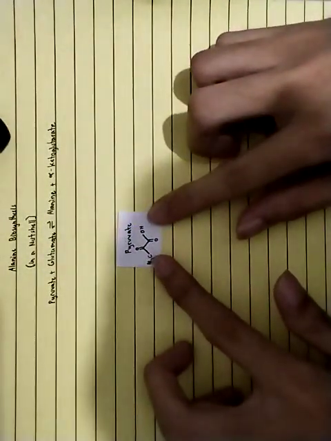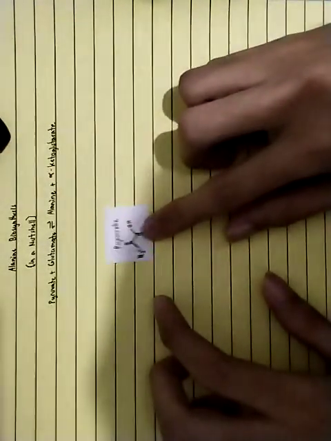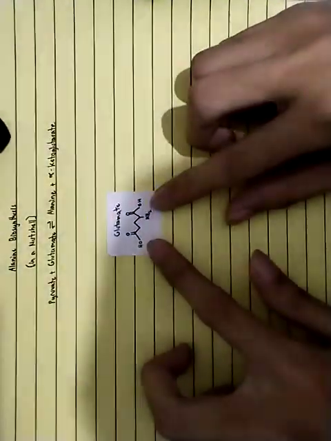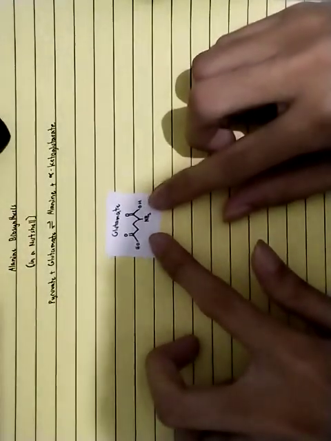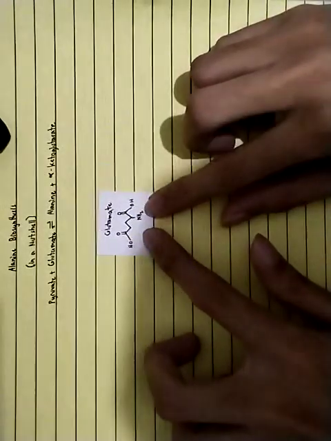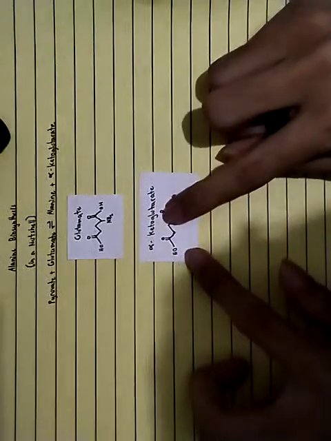Next character, we have pyruvate. Pyruvate is the primary end product of glycolysis, as we know, and it serves as a crucial link between various energy producing pathways. Next, we have glutamate. Glutamate acts as a vital amino acid, and it serves as a donor of its amino group in the biosynthesis of alanine. When it gives its amino group, of course, it converts into alpha ketoglutarate.